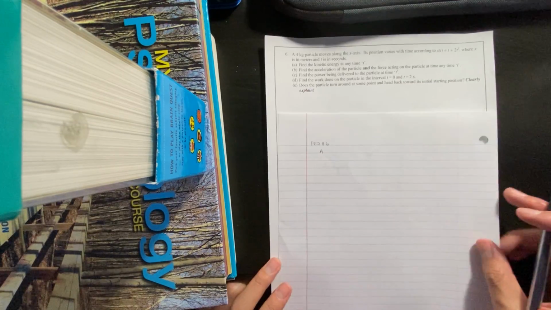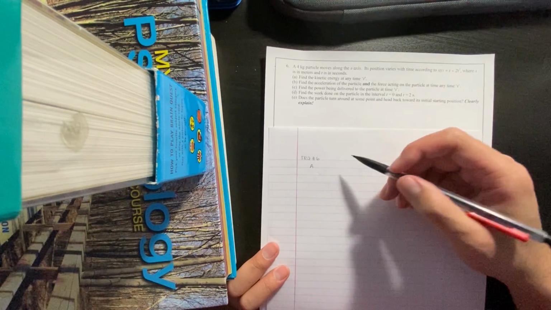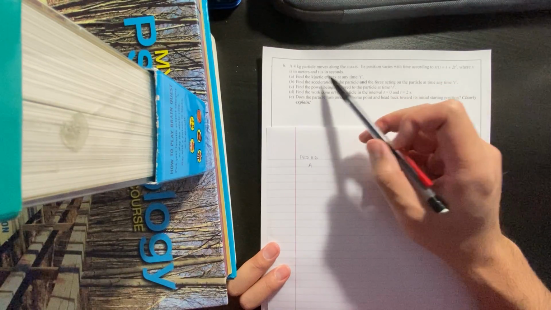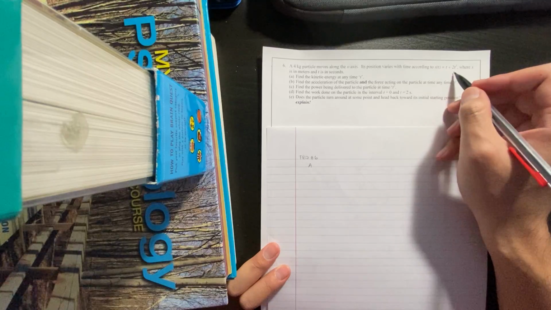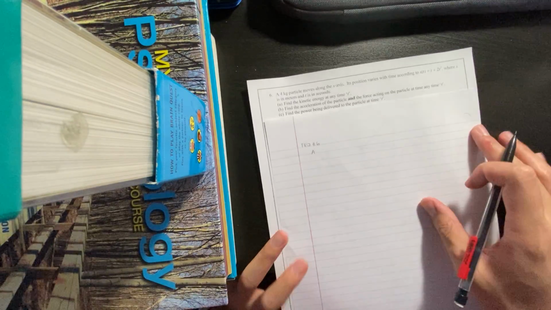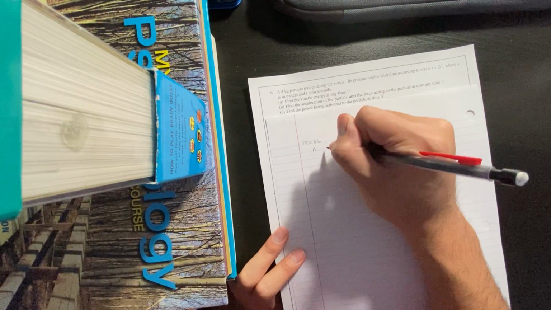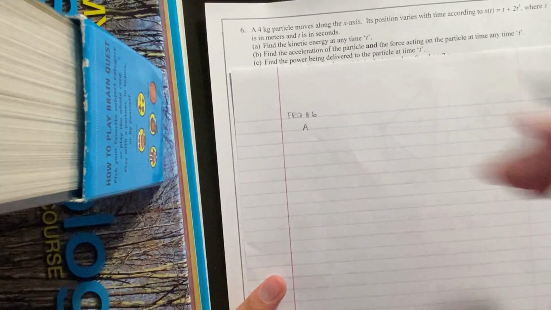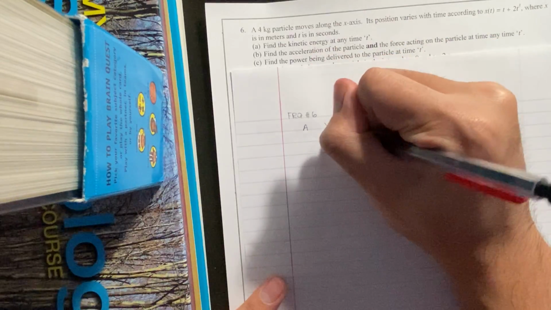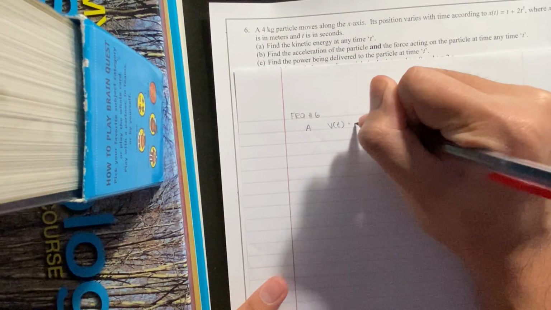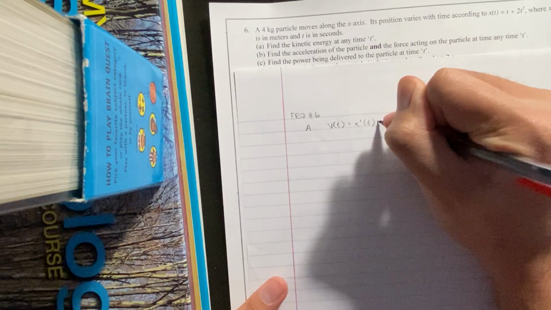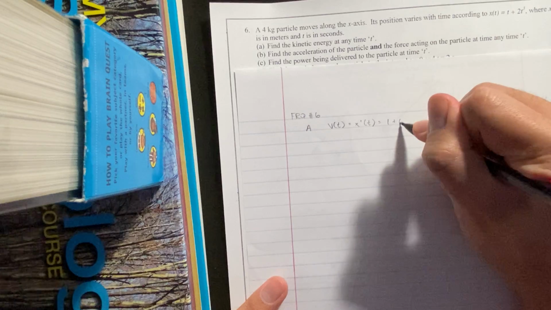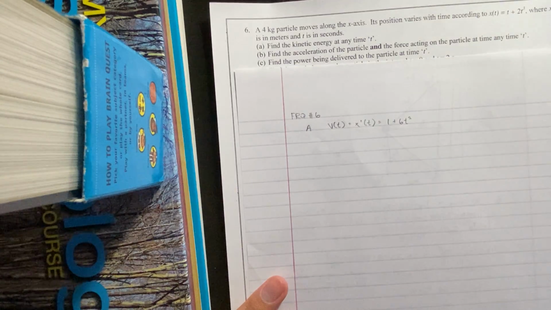So FRQ number 6 asks us to find kinetic energy at any time t, and it gives us a 4 kilogram particle along with the position function x. Since we know the x function, we can derive it and turn it into the velocity function. So velocity is equal to x prime. When we derive this, it's going to be 1 plus 6t squared.